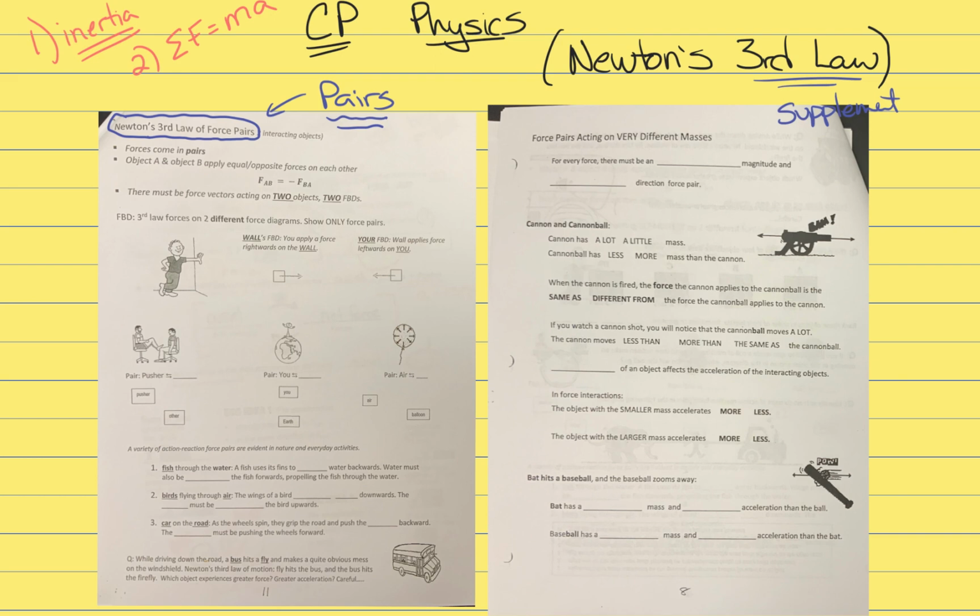There has to be an object number one, or A, and an object B. If you're into grammar, you can think of it as two nouns. Two nouns have to interact. Well, the key idea is that if object A exerts a force on B, then B will exert a force back on object A.